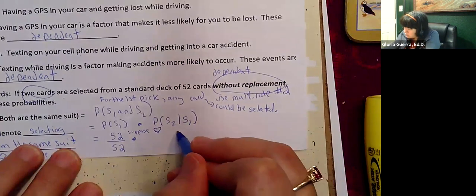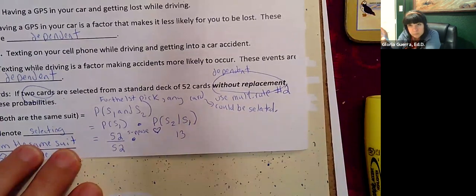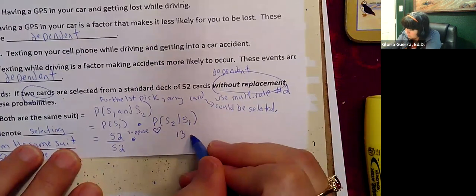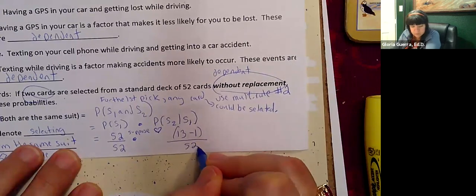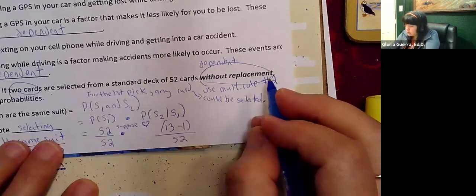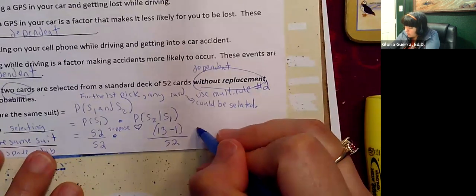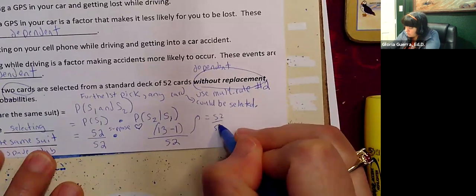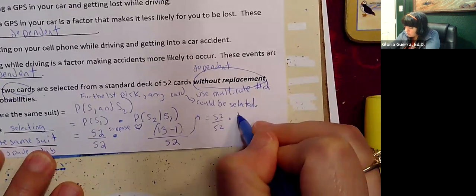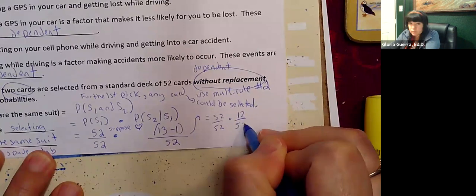There's 13 in a suit, whichever you pick. So then it's 13 minus 1 over 52. So this would equal 52 over 52 times 13 minus 1 is 12 over 52.